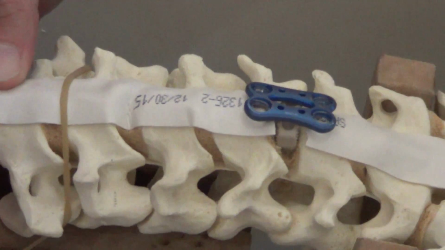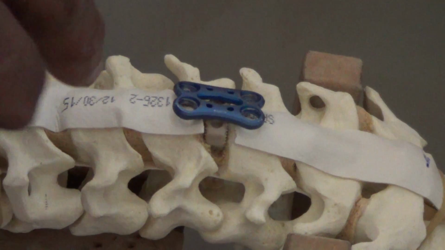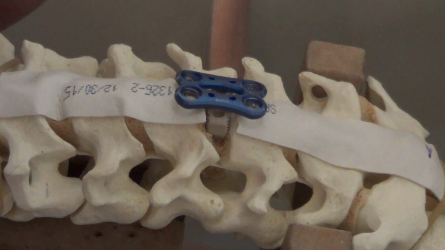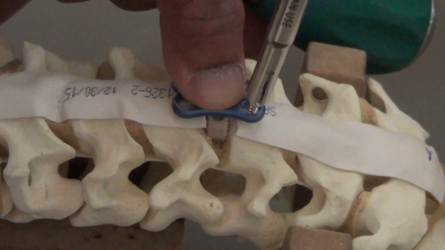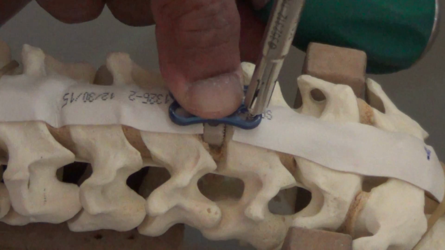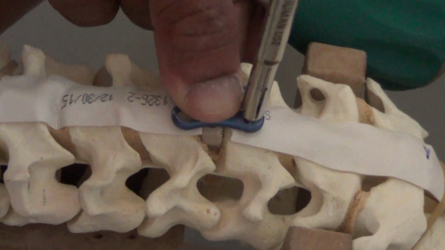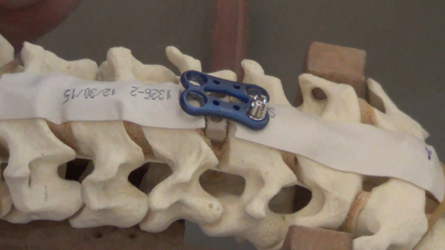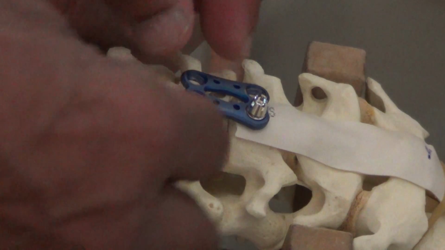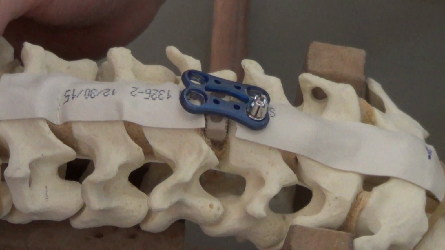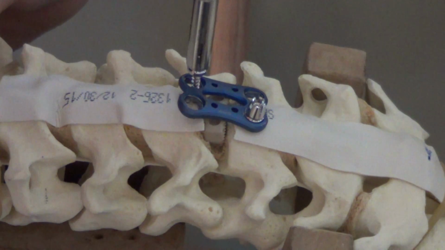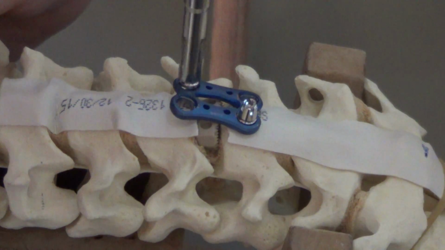Now, this is how you put this plate. Usually the instrument vendors will bring different sizes of plate. So once you have placed the plate there, initially you use a stabilizing pin. So you stabilize this like that. You put one pin above and one pin below. Remember, you have already taken out your distraction pin. Now you put this stabilizing pin.